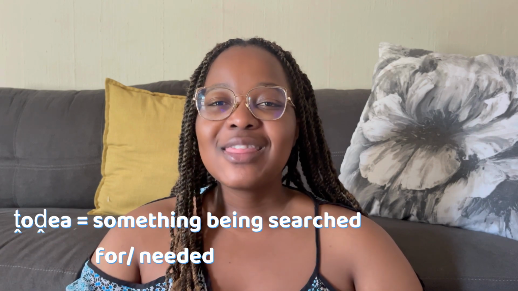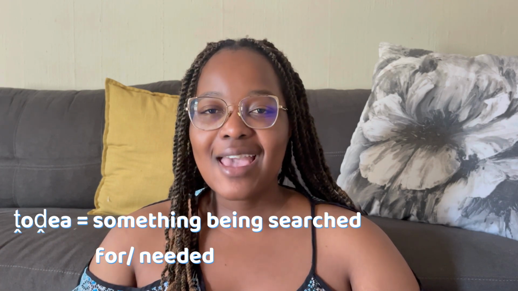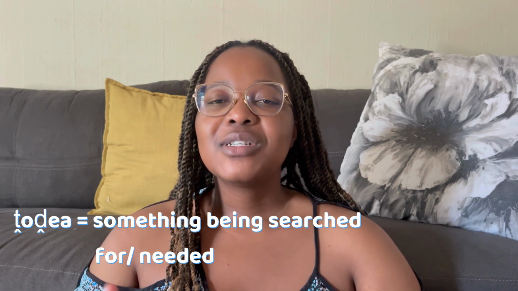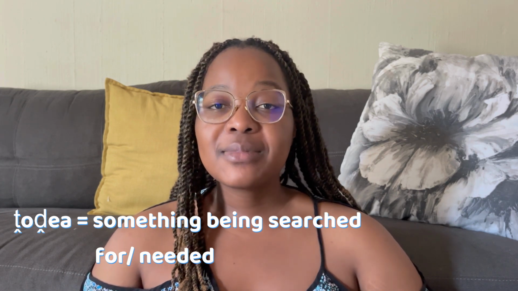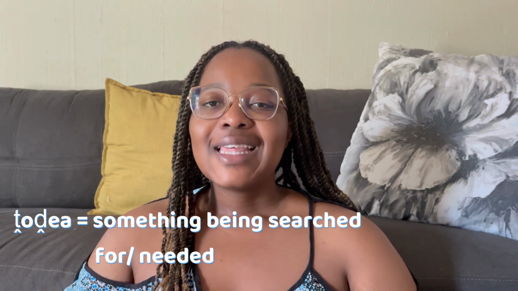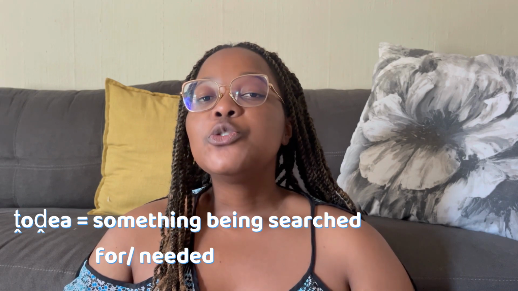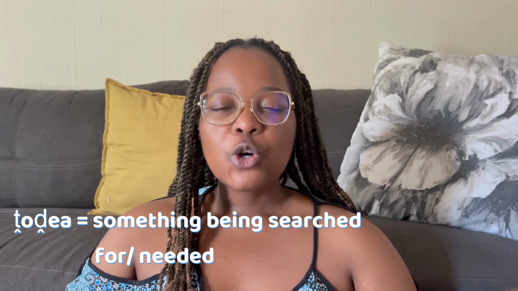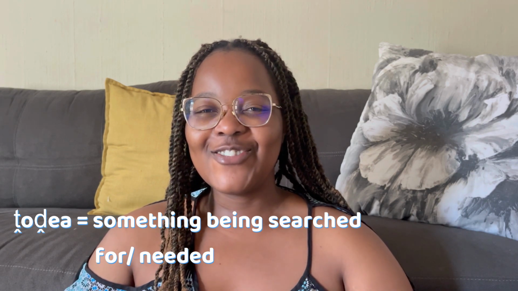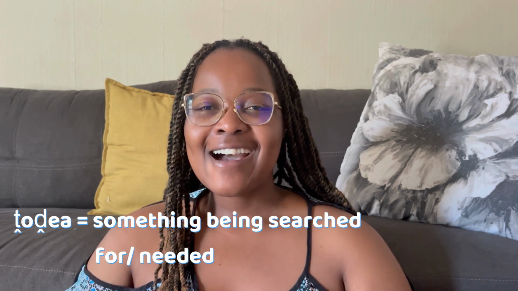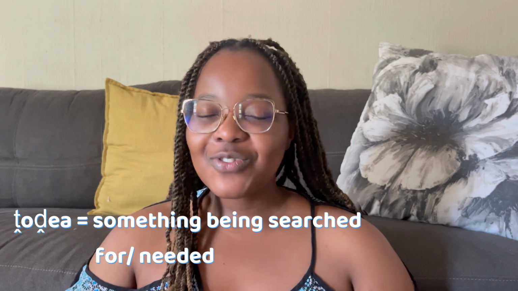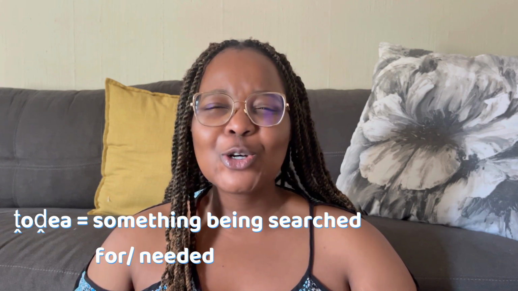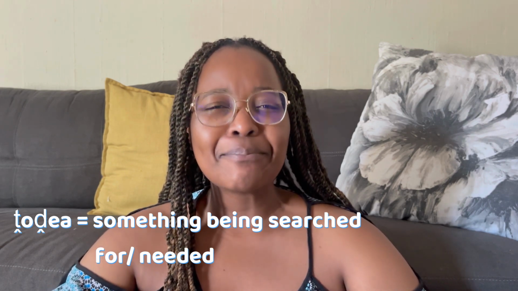Another example of a word that I love because it has 2 letters, it's todeya, utodeya, right? This is like when someone is searching for something or when something is needed, utodeya, right? Had you pronounced it the way that you spell it, it would be todeya, right? Todeya, which changes the meaning of the word completely. I actually don't know what todeya would stand for or mean.